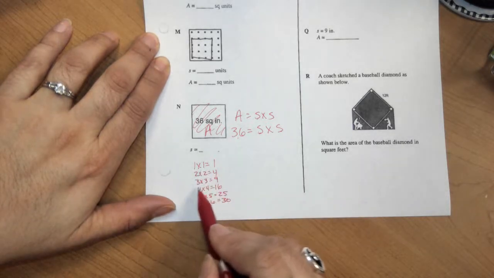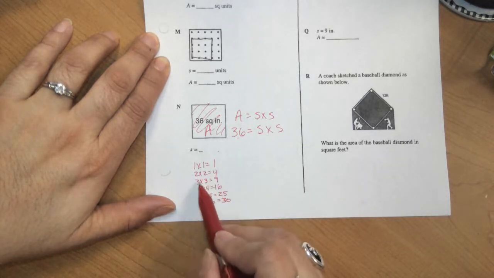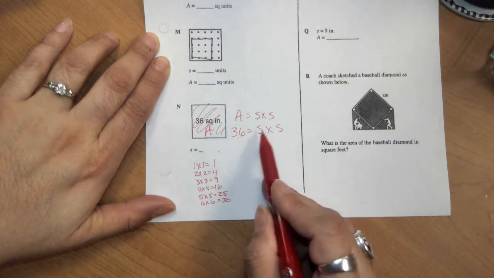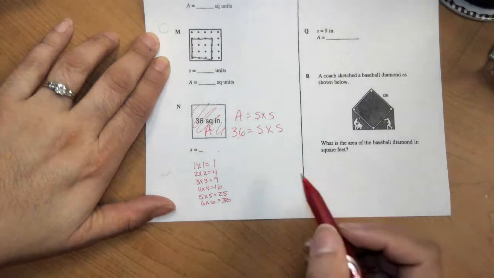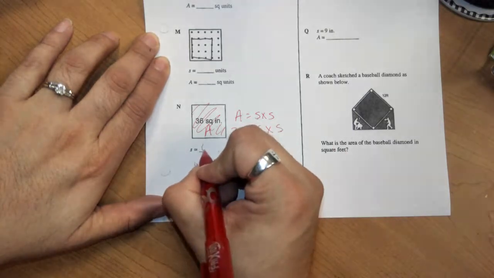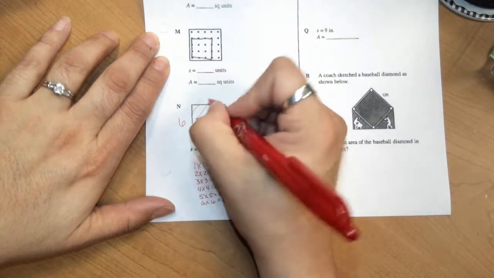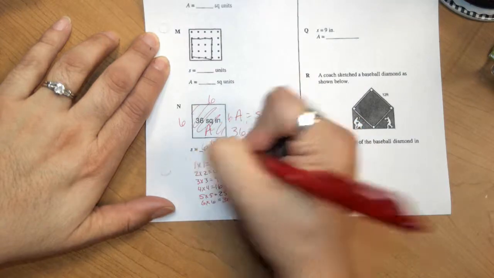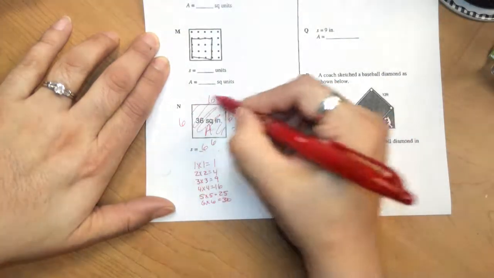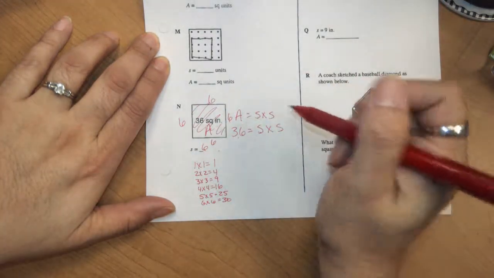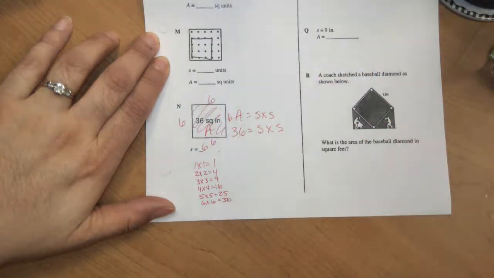Why am I doing the same number over and over, or doubled? Because it has to be the same number. So one side has to be 6. This has to be 6. If one side is 6, they are all 6. I don't add them up because that's perimeter. Area is the inside.